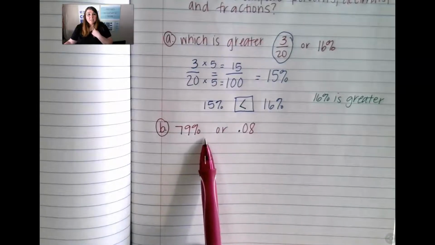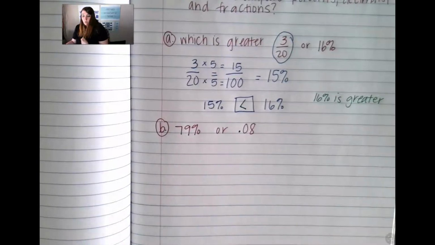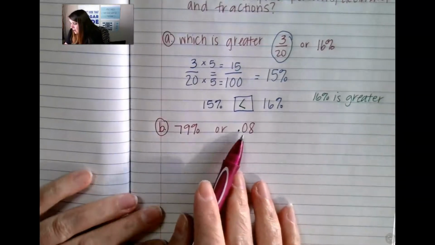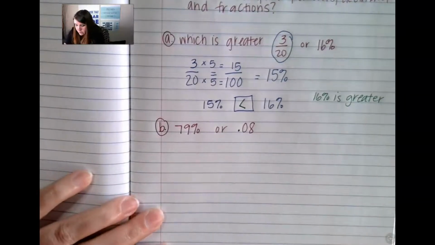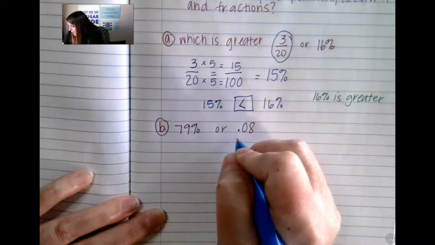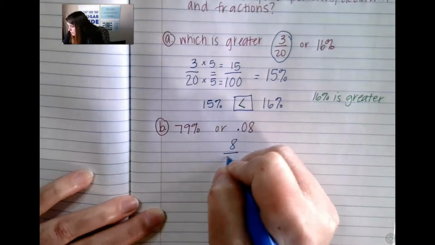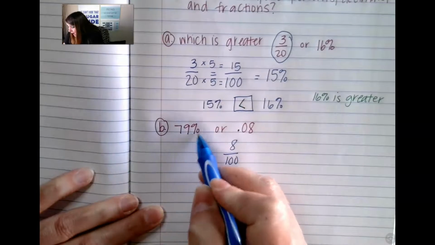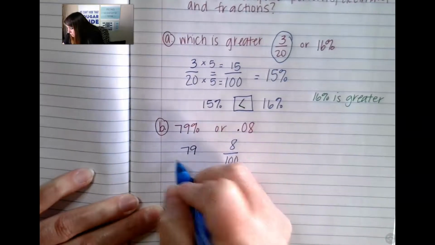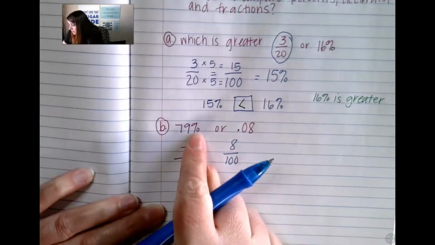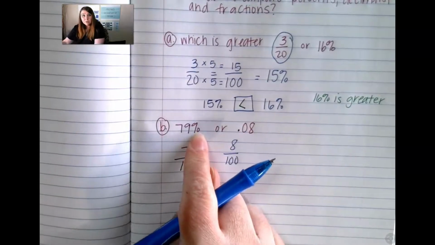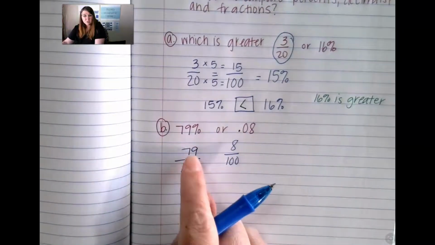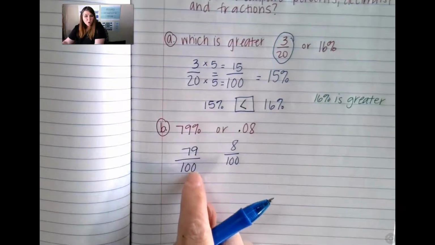It's my choice, my preference. When I read this number, I read it as 8/100. And I know that 79% is 79 out of 100, because that percent sign literally means out of 100.